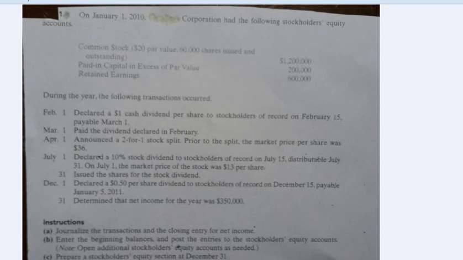I do believe that we don't need all this information. We don't need the stock market price at the date of declaration. On July 1st, the same date of declaration, the market price of the stock was $30 per share.